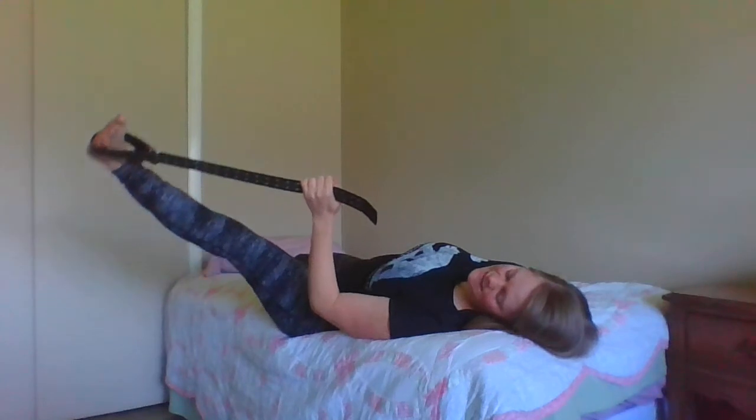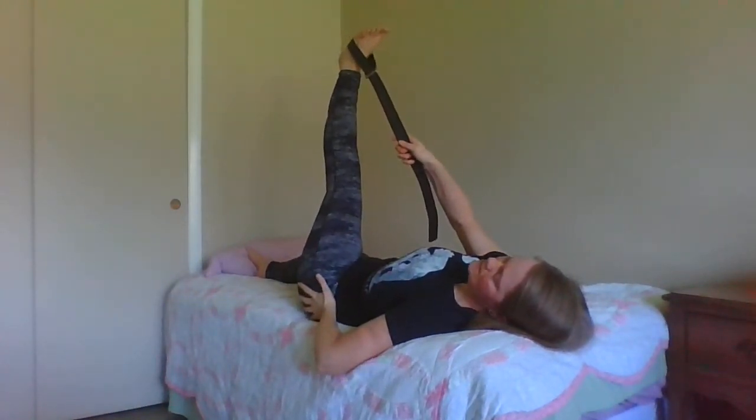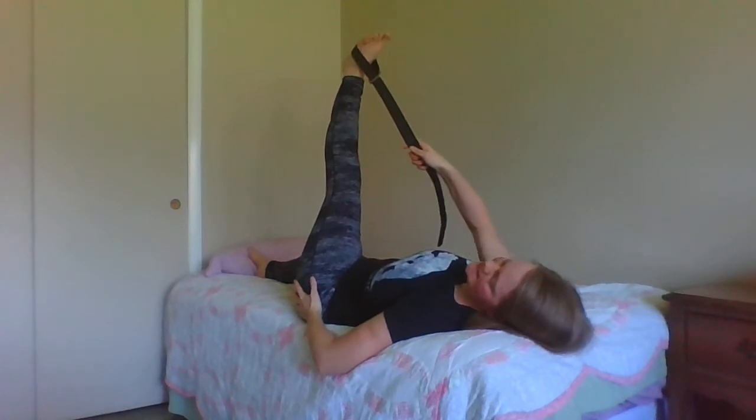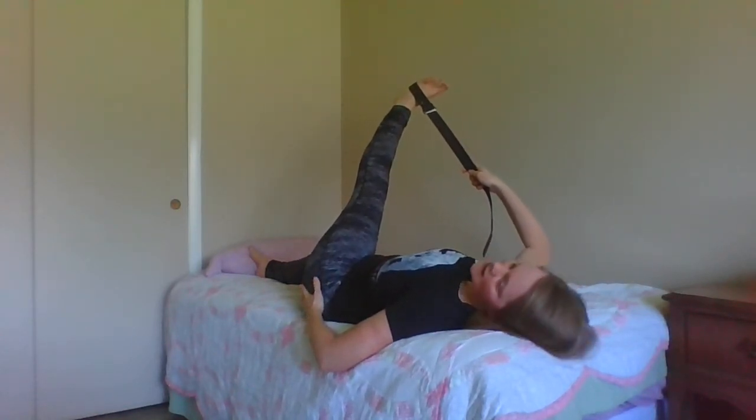Bringing that leg back to center. Switching hands in the strap, keep that hip on the edge of the bed down and take the leg across the body the other way.